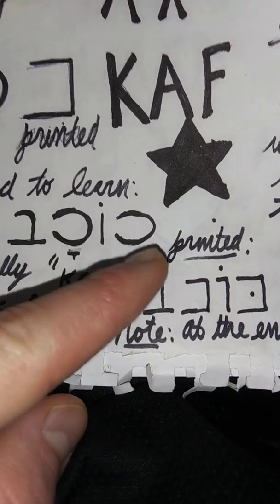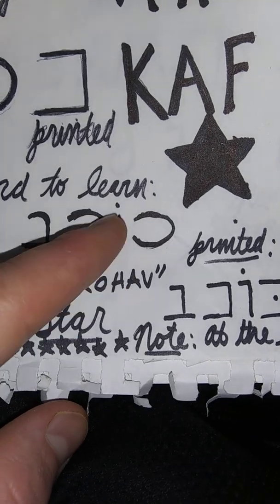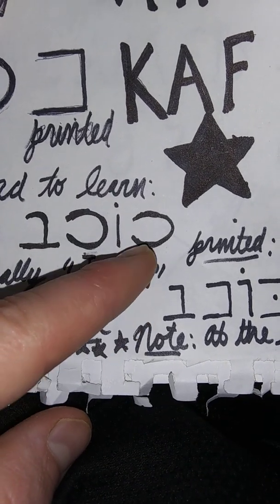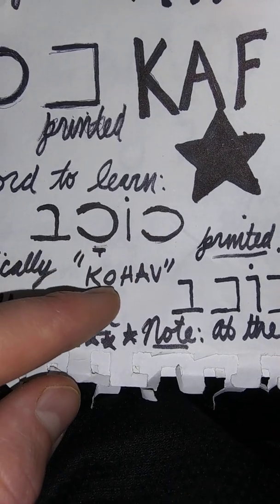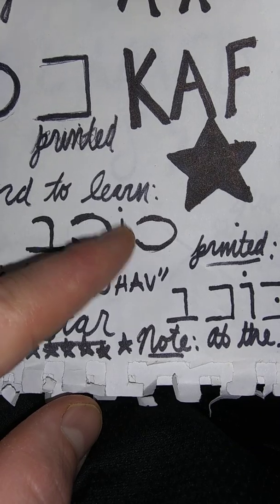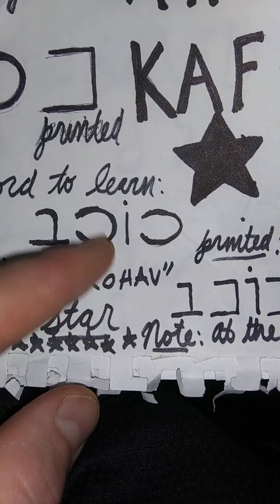That's how you write it. Okay, so you write a star like this. So it's the backward kaf, the vav with the nikud. See that the nikud is on top, so it's an O sound. So ko, ha.